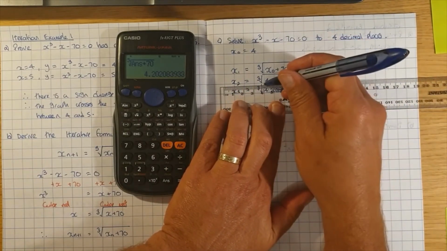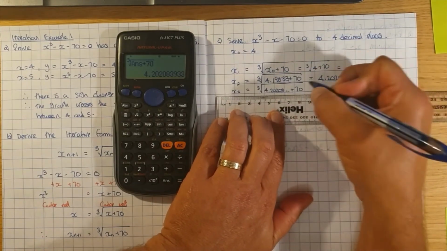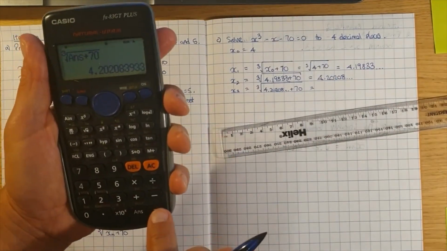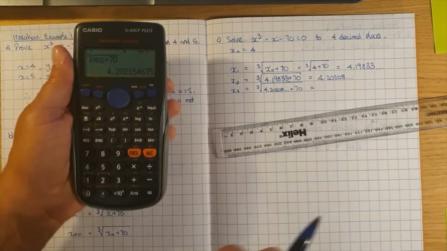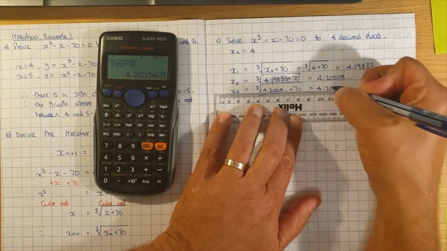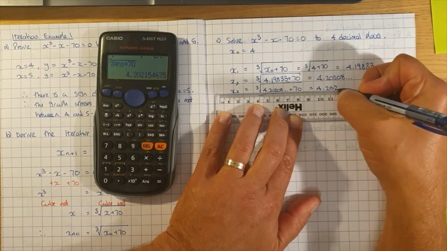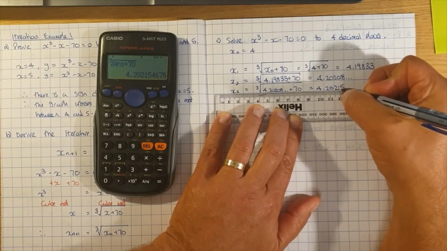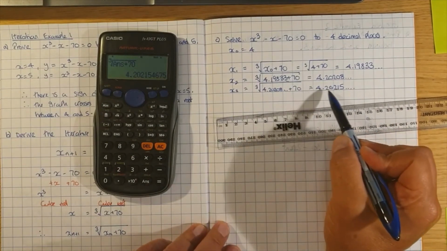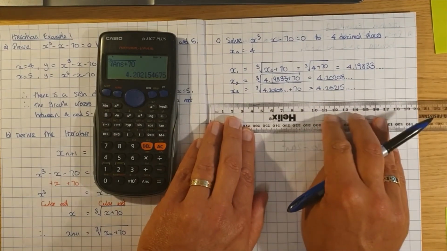You're under exam pressure, and clearly this isn't going to go away. So I can push equals again, it will give me the next value, and that's 4.20215 dot dot dot. I'm working to 4 decimal places, and I can see that this is really coming down very quickly.